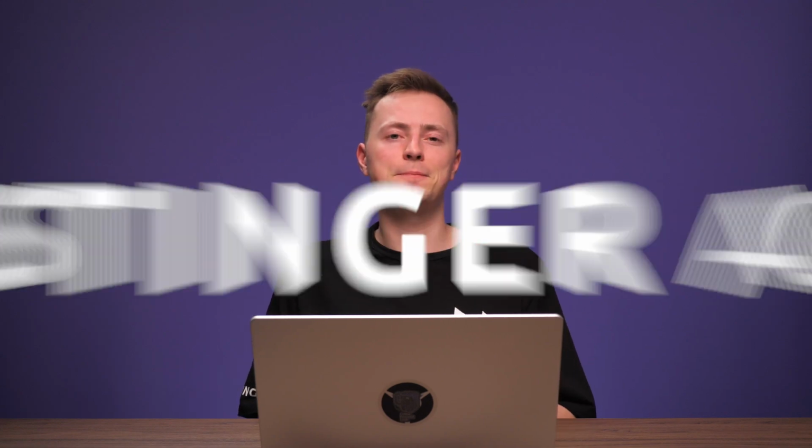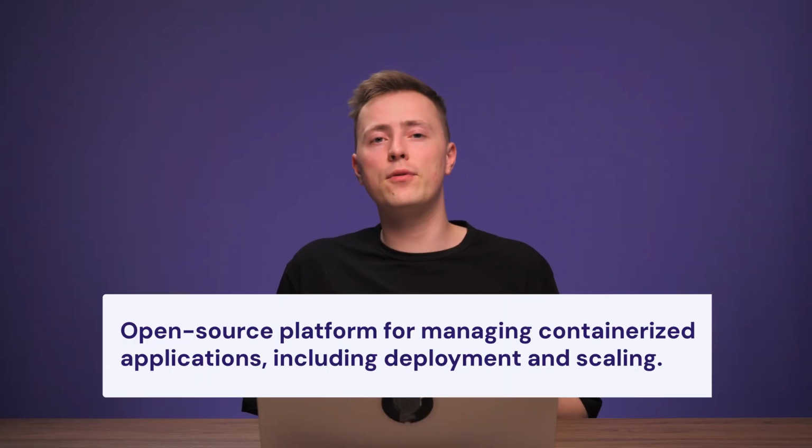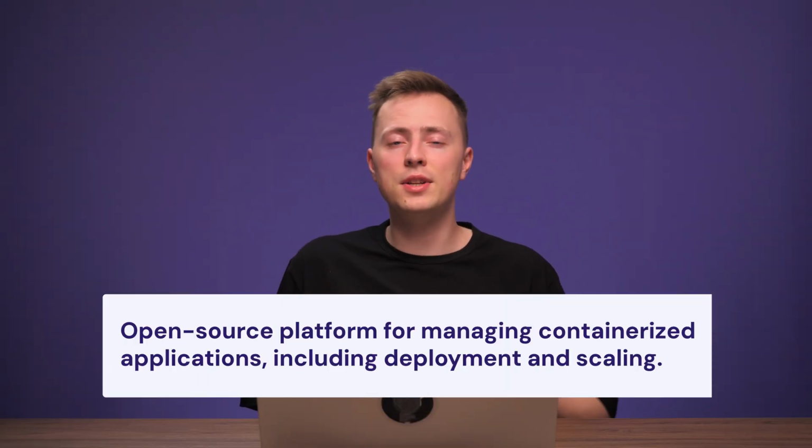Hey there, in today's video I will show you how you can set up Kubernetes on your VPS server. With it, you'll be able to automate deployments, effortlessly scale applications, and manage your containers with ease. Let's get to it.